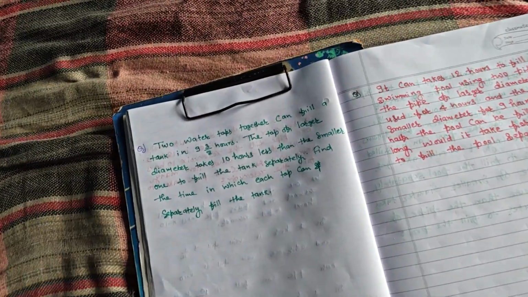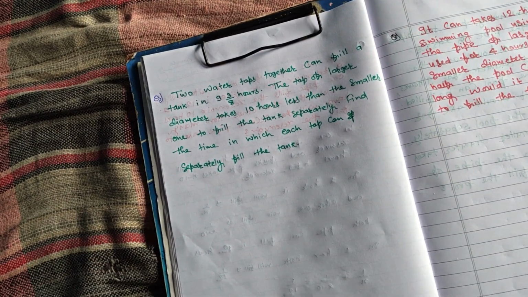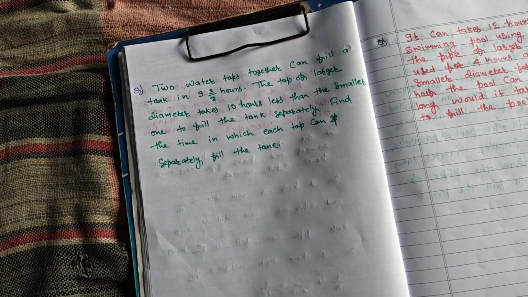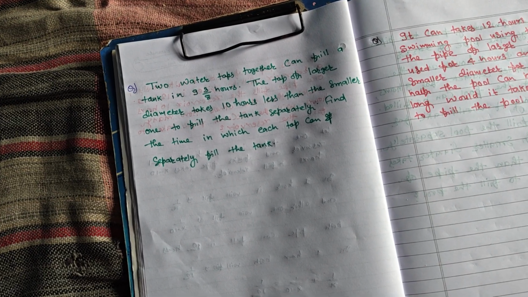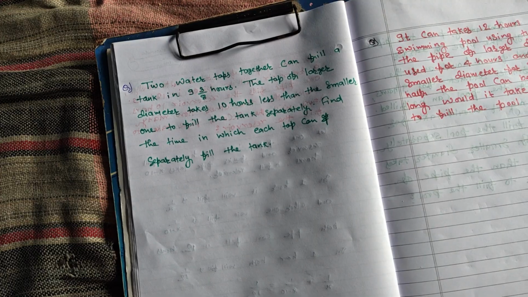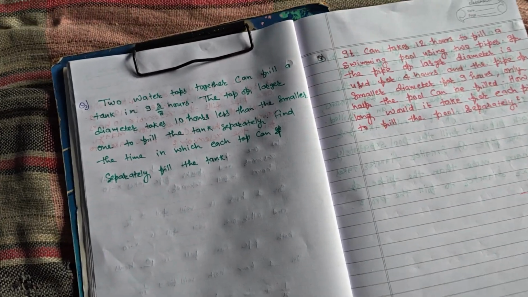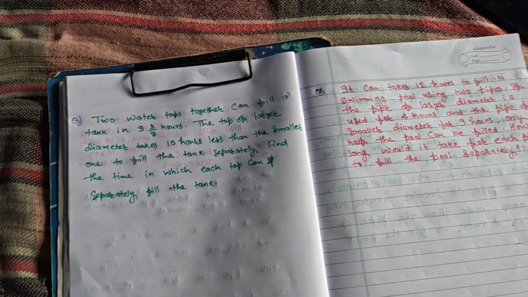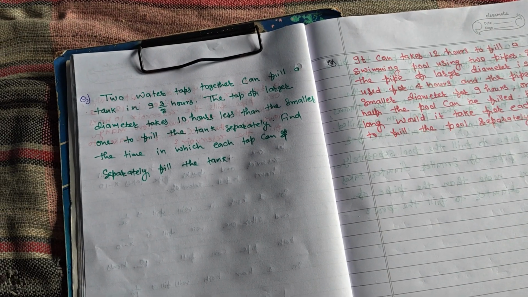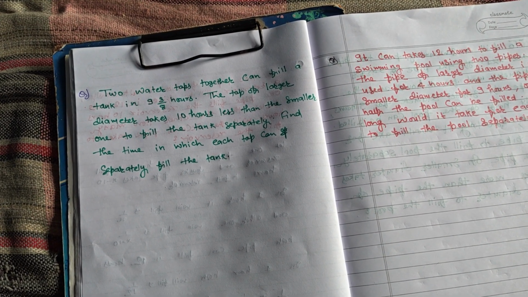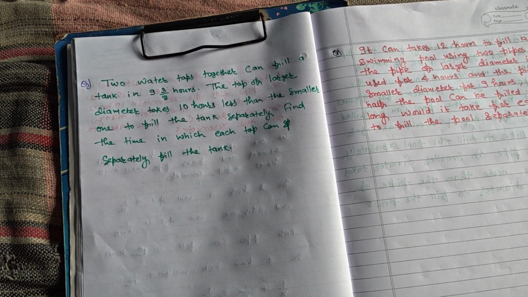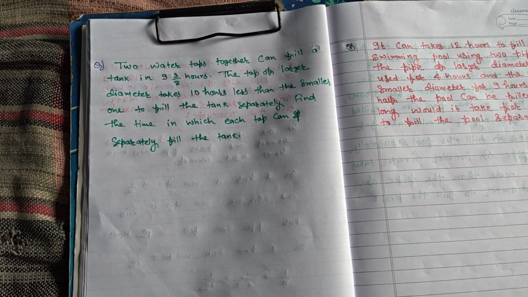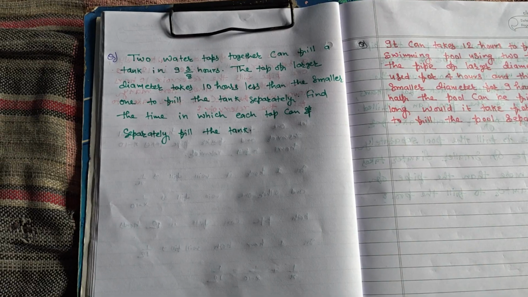If both fill the tank in 75 upon 8 hours, so in 1 hour they would fill 8 upon 75. So similarly we can say that 1 upon X plus 1 upon X minus 10 is equal to 8 upon 75, and we get an equation to solve, a quadratic equation.